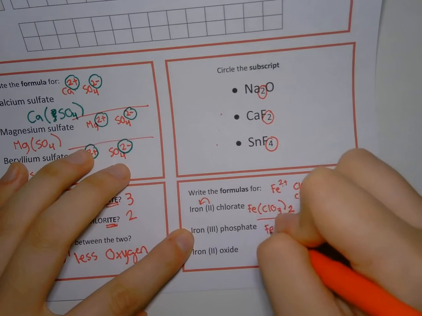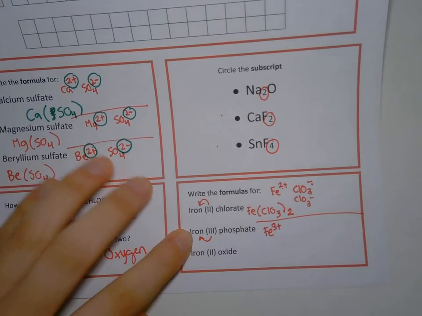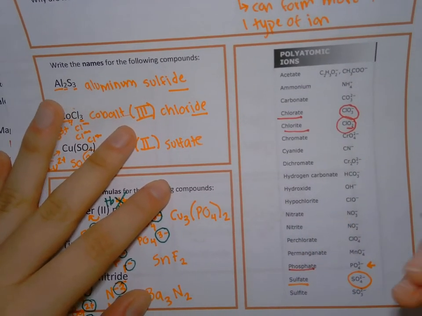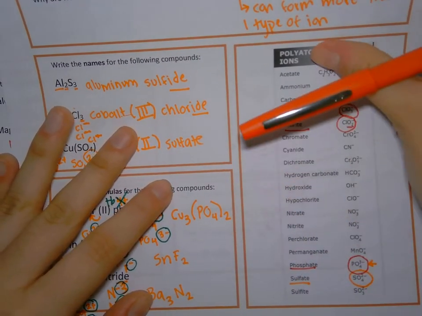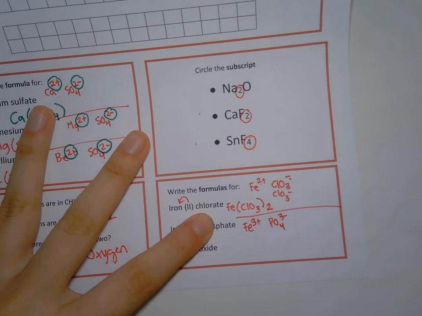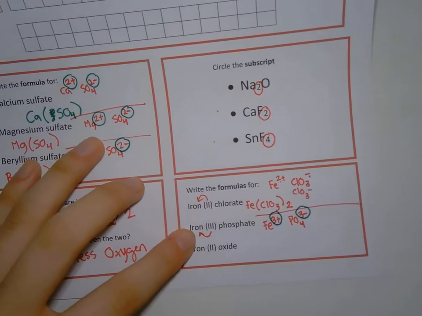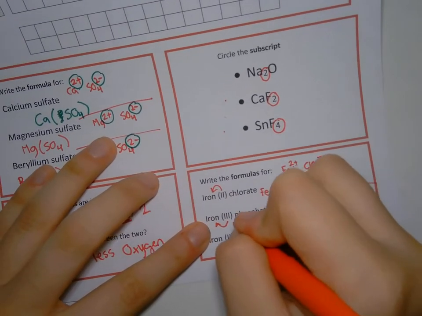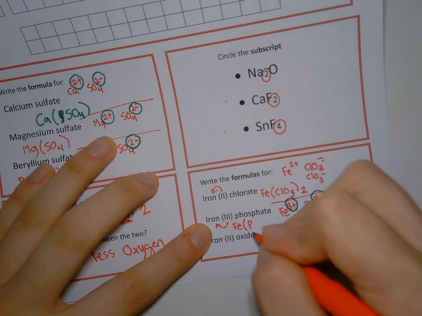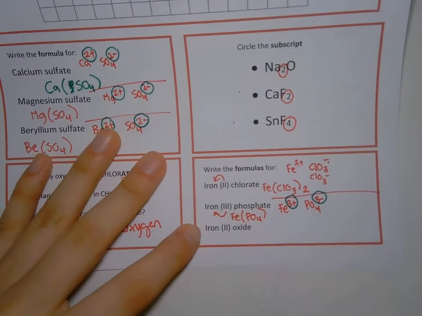All right, next one, iron III phosphate. So I know that iron in this case has a 3 plus charge because my Roman numeral is 3. And phosphate, if I look at my polyatomic ions, phosphate is down here, and it has a PO4 3 minus charge. If I look at my charges, 3 plus, 3 negative, they cancel out. Super easy. I don't need to do anything else. I can just write my formula. So I used 1 atom of iron and 1 polyatomic ion of phosphate. Boom.